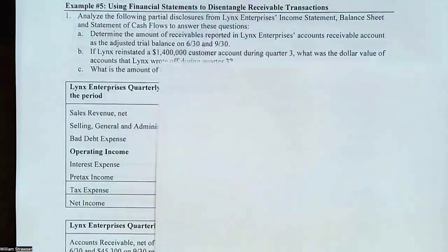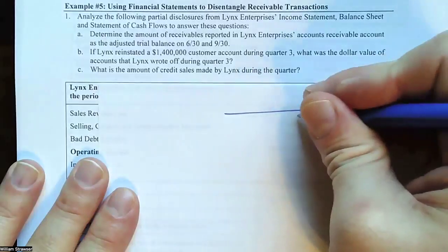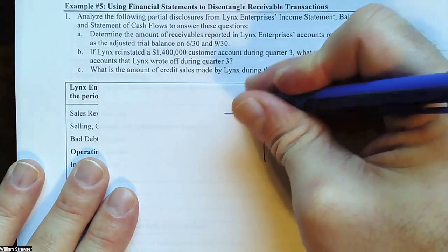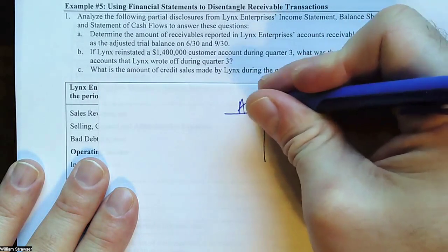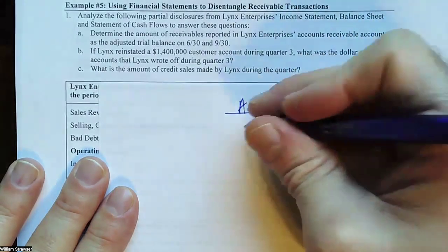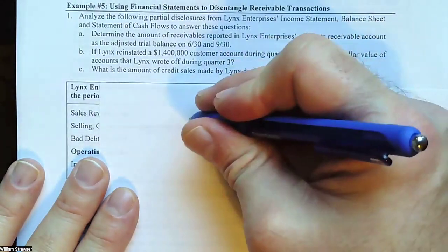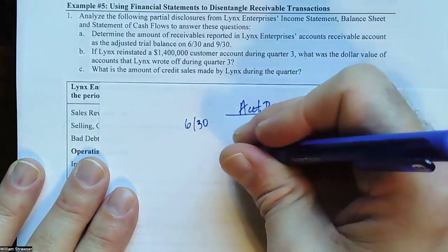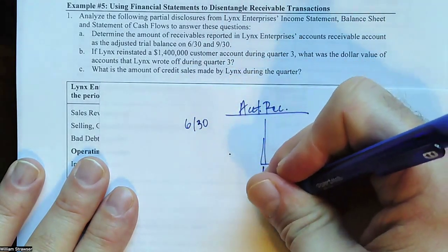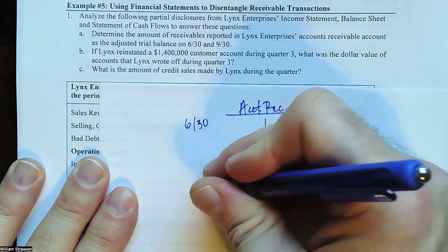So it's asking for what was the accounts receivable balance at basically 6/30, which would be the end of the second quarter, and 9/30, which would be the end of the third quarter.